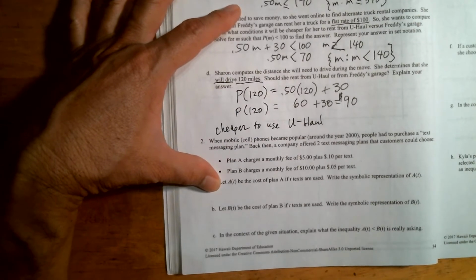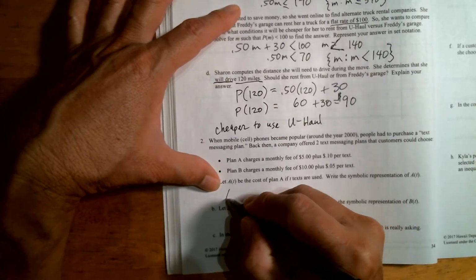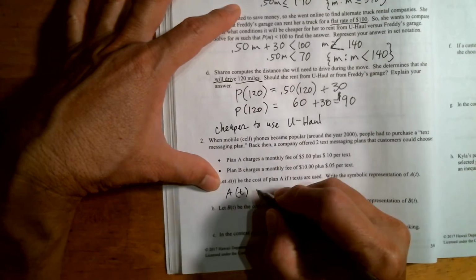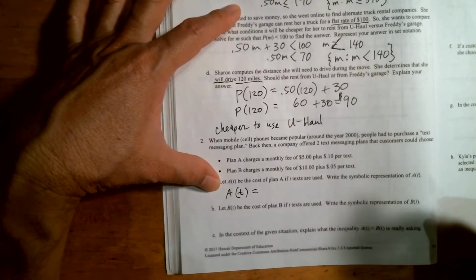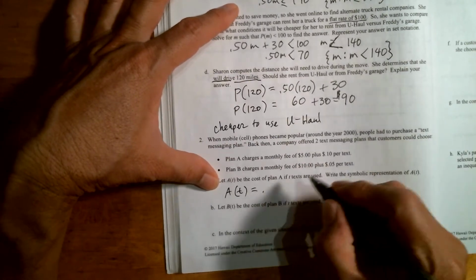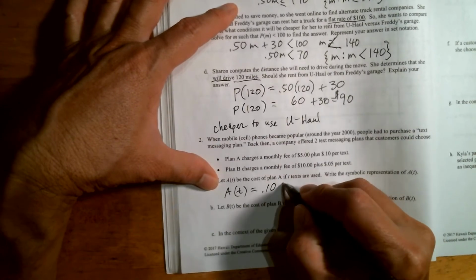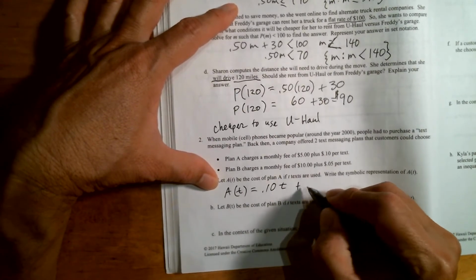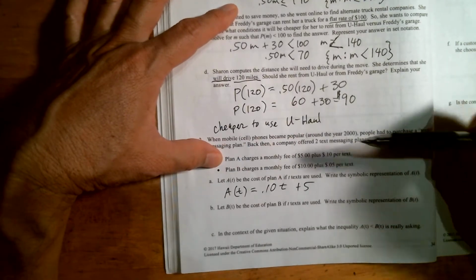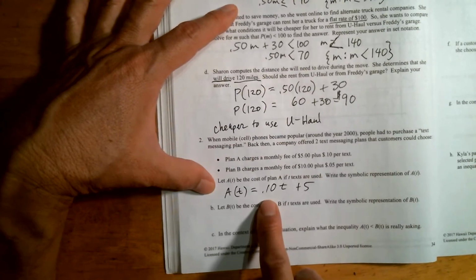Okay, I think we went over this in class, but let's just go over it again. So A of T equals 0.10 T plus 5. 5 would be the y-intercept, because since it's incremental of 10 cents per text, that is your slope.